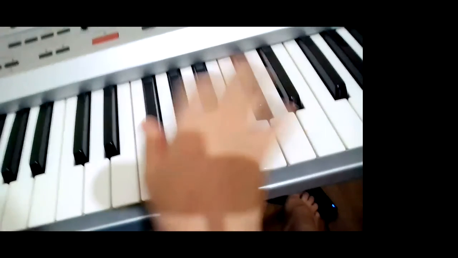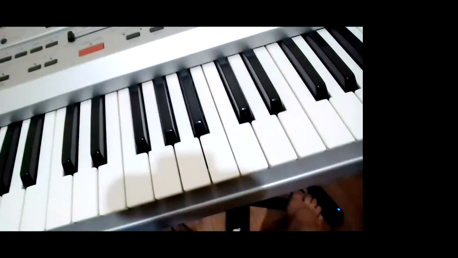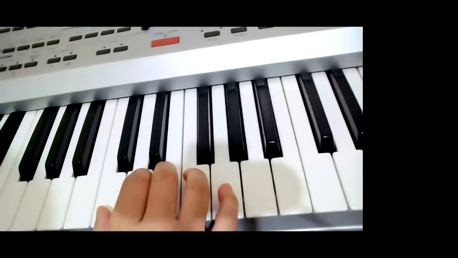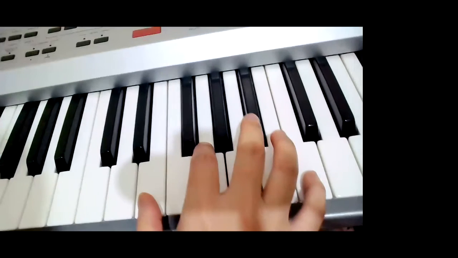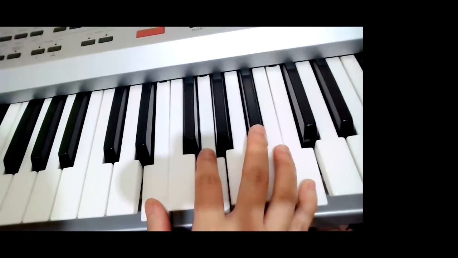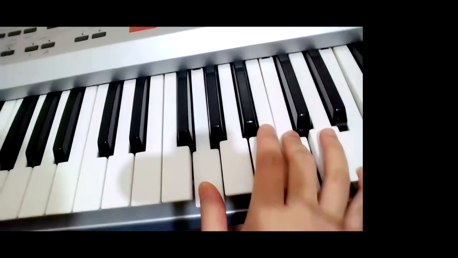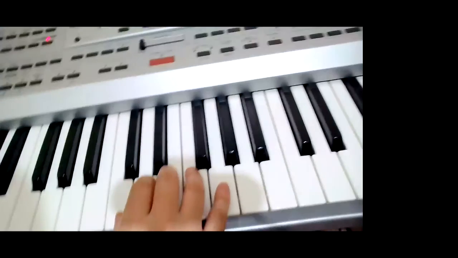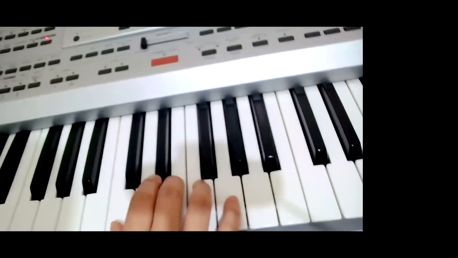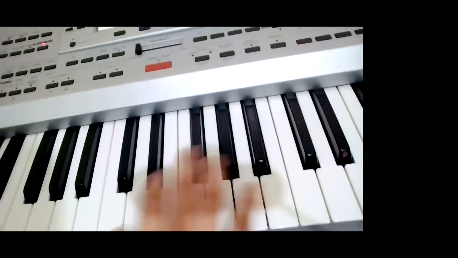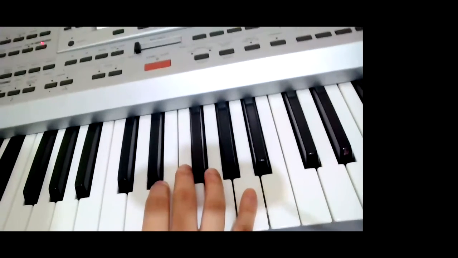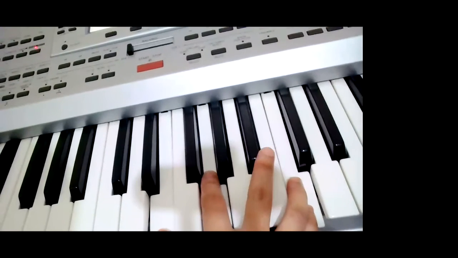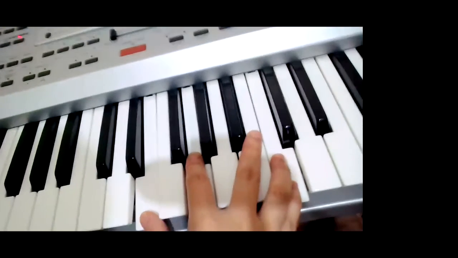Okay, so if you only know the original position, the first inversion, this is still C, right? The second inversion, this is still C. But if you are only familiar with the original position, then your hearing will be really limited, right? Because when you hear this one, you never realize that this is still a C, right?